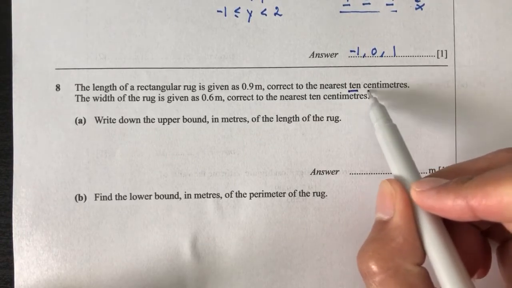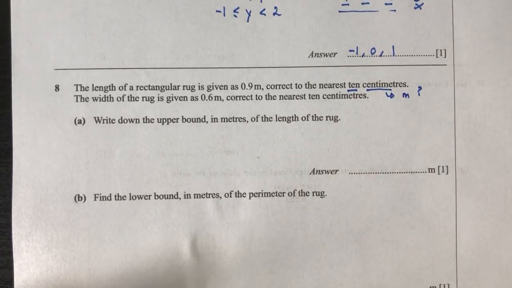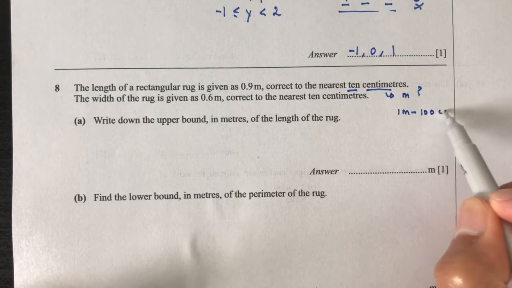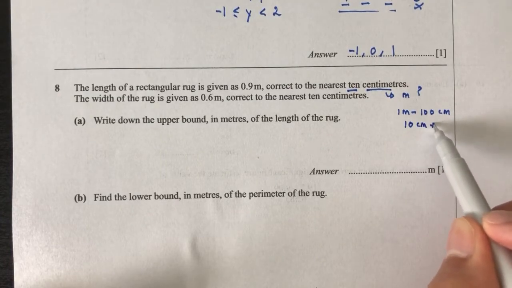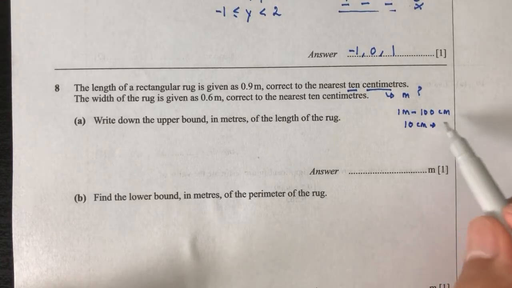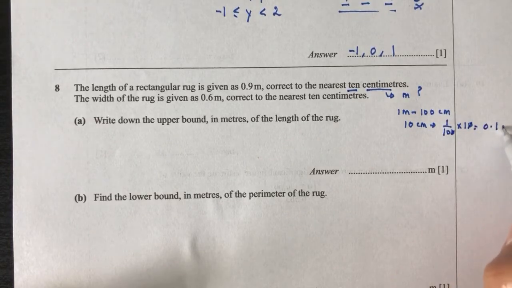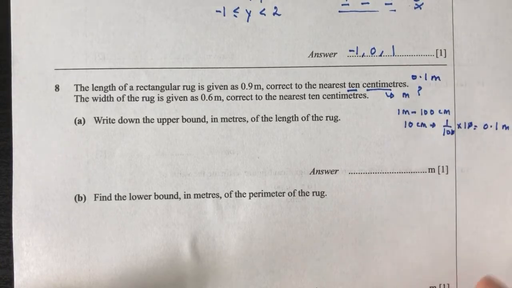So how much is 10 centimeters in meters? Let's find that out, right? We know that 1 meter is 100 centimeters. So 10 centimeters will be how much? It will be 1 divided by 100 times 10. That will be 0.1 meter. So correct to the nearest 0.1 meter for this part.